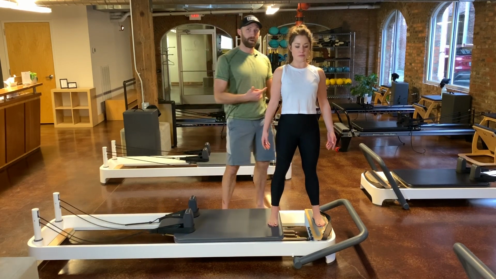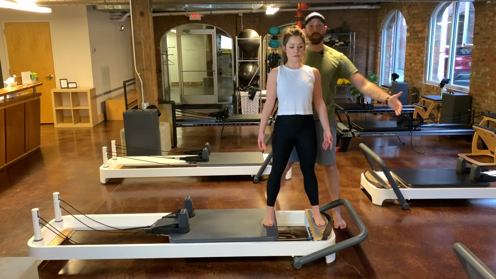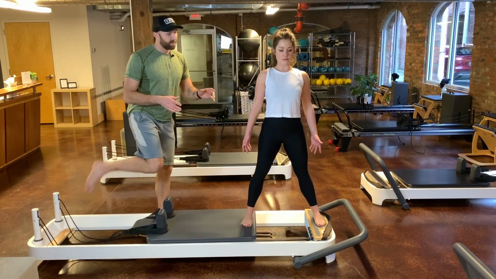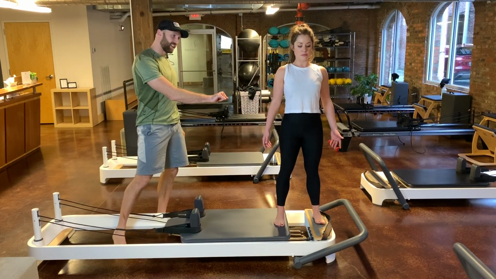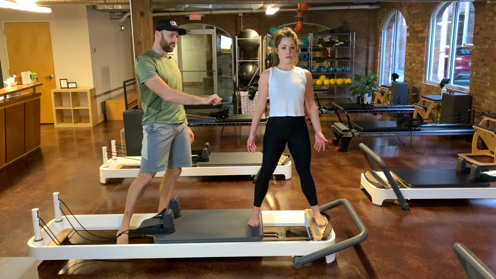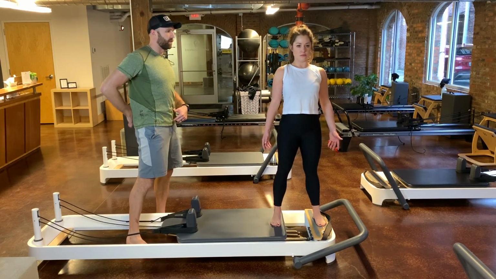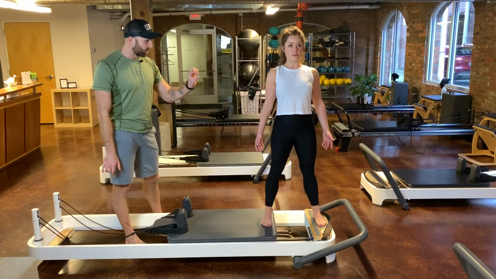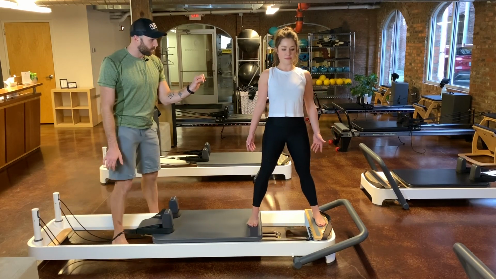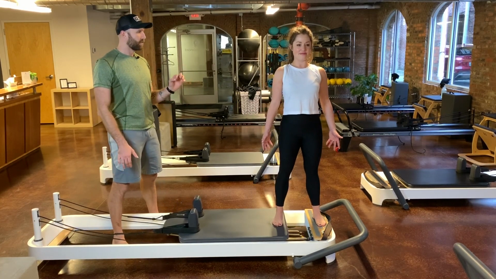And as she does this, one of my favorite things to do is actually look at her from the side and see if when they press out, that pelvis tilts. A lot of times when people press out, as they go, they'll start to tilt that pelvis. So we really want to be aware of that and actually start to do a little bit of a tuck, tuck, tuck. Yes, even more. Yes, that's perfect. So that would be parallel.